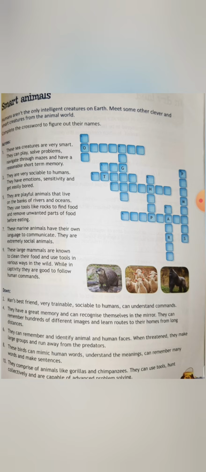Man's best friend, very trainable, sociable to humans, can understand commands. Dog. Number four, they have a great memory and can recognize themselves in the mirror. They can remember hundreds of different images and learn routes to their homes from long distances.